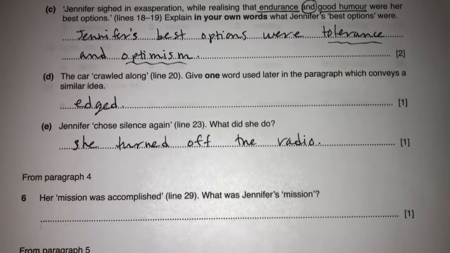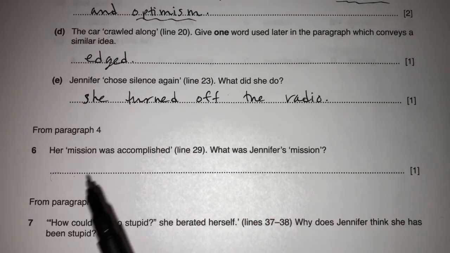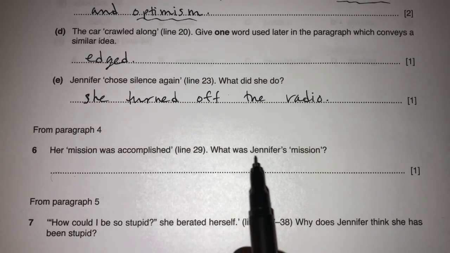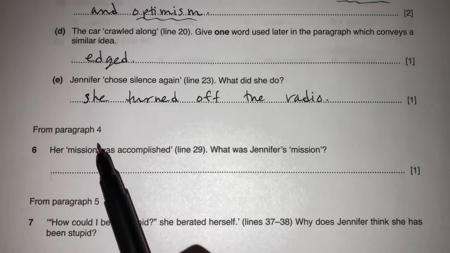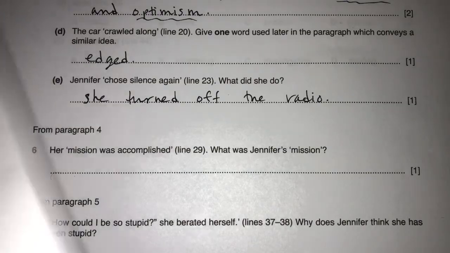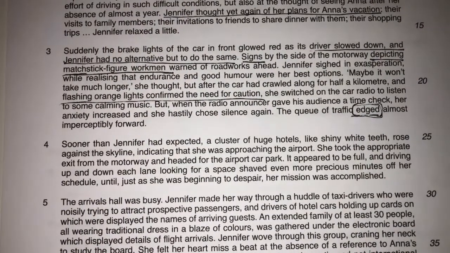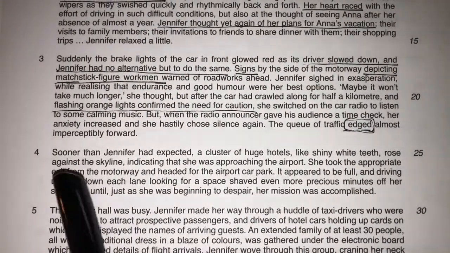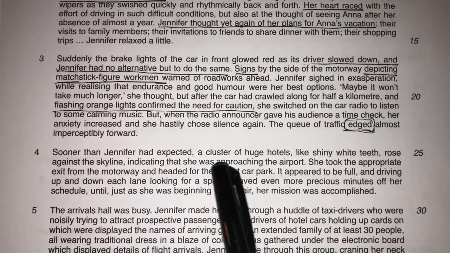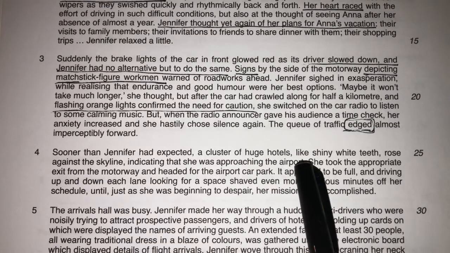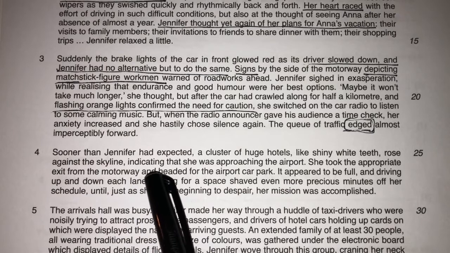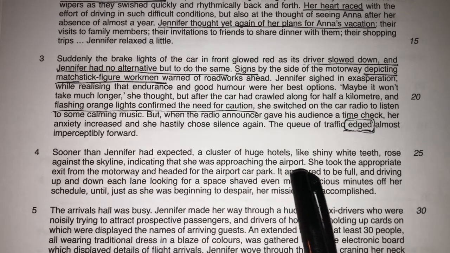But let's move forward to question 6. Her mission was accomplished. What was Jennifer's mission? From paragraph 4. So let's go ahead and read our fourth paragraph. Sooner than Jennifer had expected, a cluster of huge hotels, like shiny white teeth, rose against the skyline, indicating that she was approaching the airport.